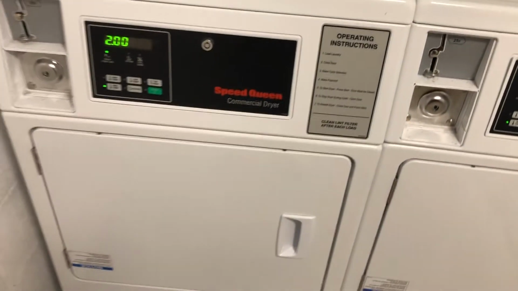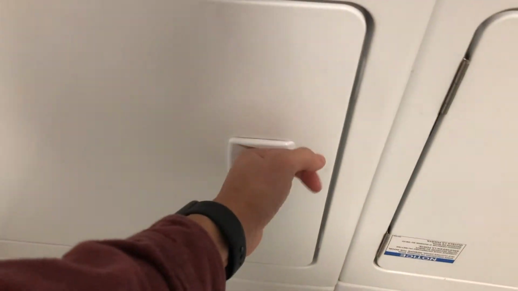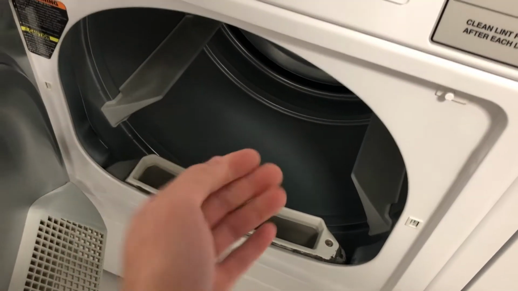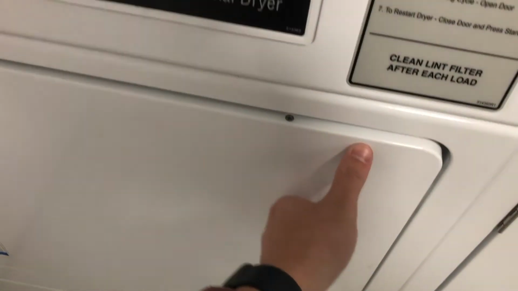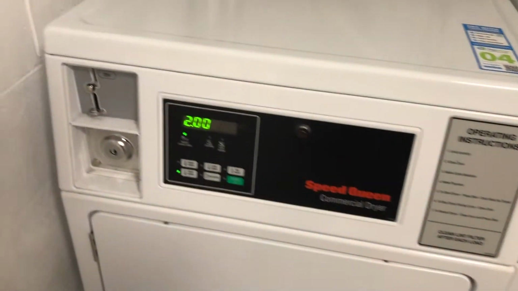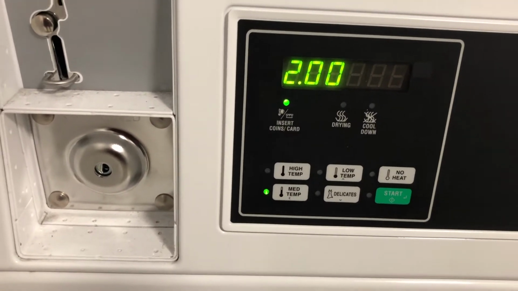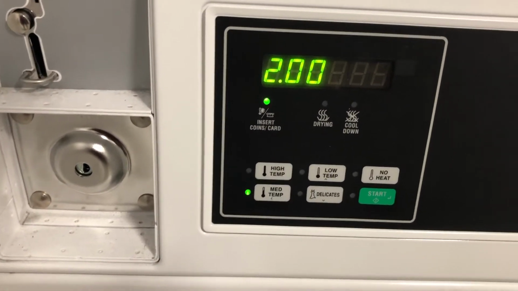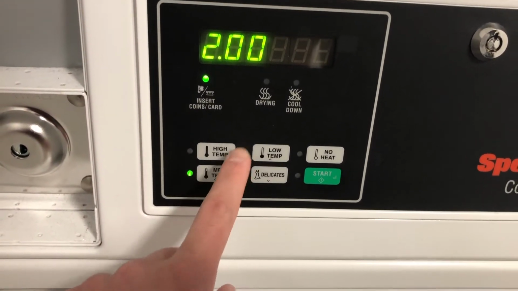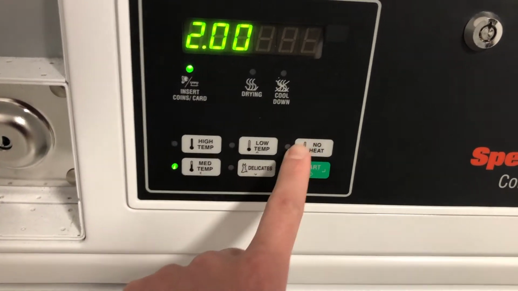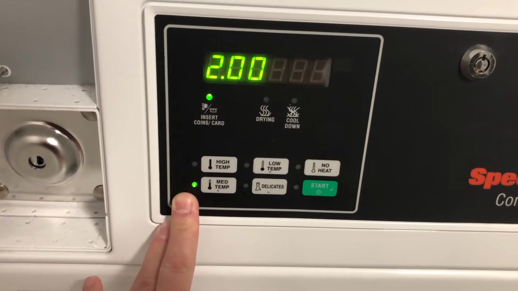So, if you want to use PayRange to pay for your dryer cycles, the first thing that you have to do, of course, is put laundry inside of the dryer. Once you put in your laundry, then as usual, just close up the door. And then on the front side of the dryer, you're going to want to select the dryer settings that you would like to run your cycle with. On this dryer, you can select between high temp, medium temp, low temp, delicate, or no heat. So just select whatever cycle you want to run.